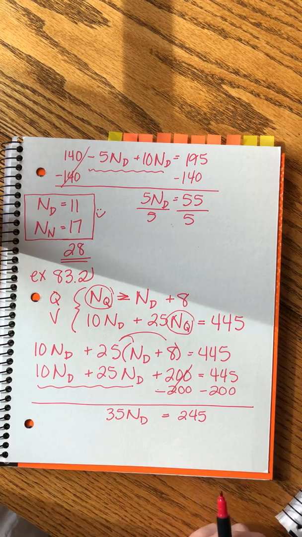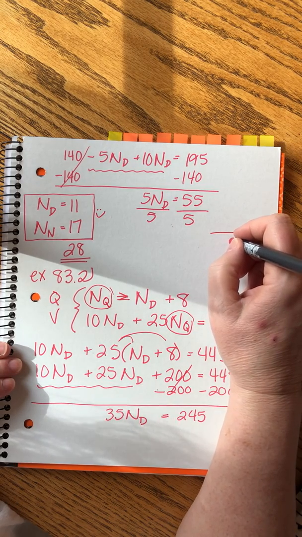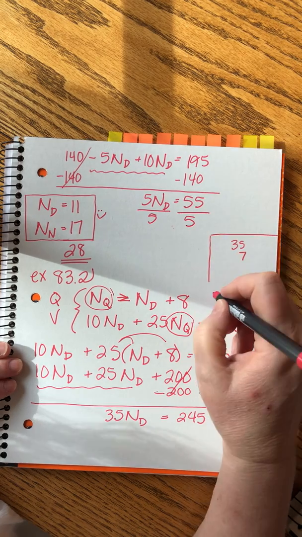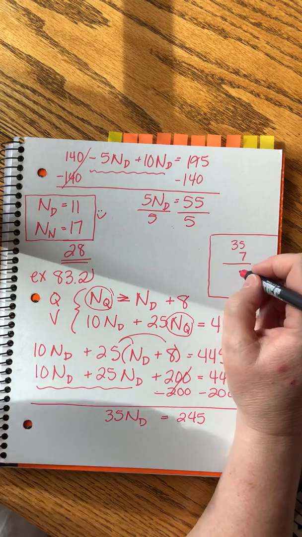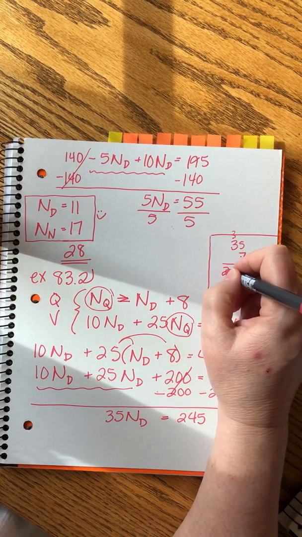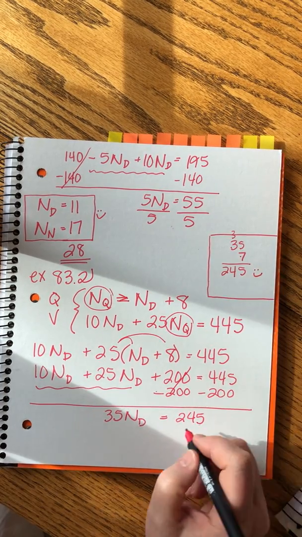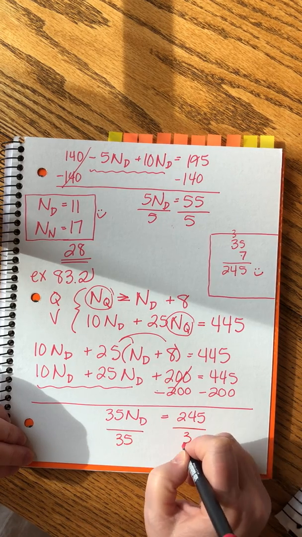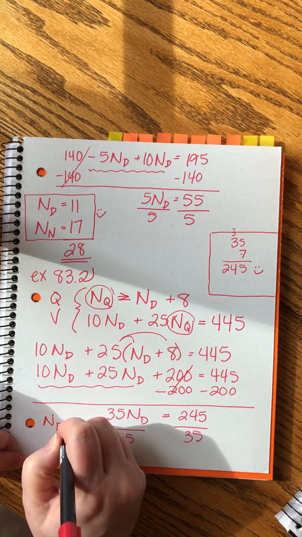Yes. I'll check that right up here. 35 times 7. And I'll tell you how I guessed 7 in just a minute. But first, let's check and make sure it's right. 35, 3, 21, 24. Yep, it works. Okay, so let me just do this. Number of dimes equals 7.